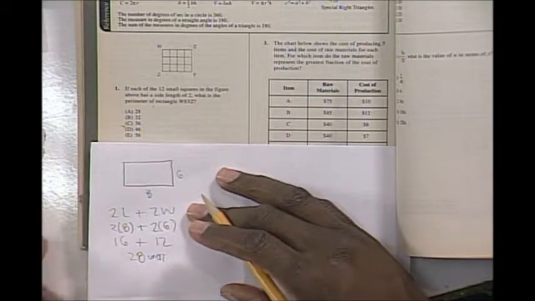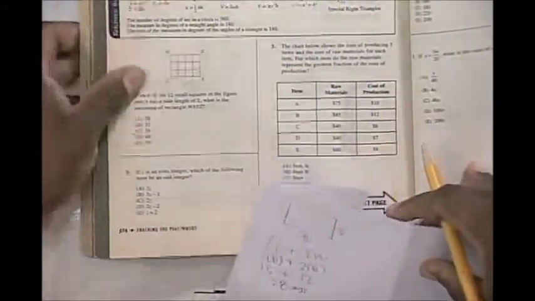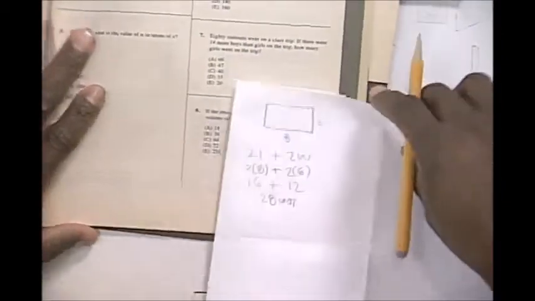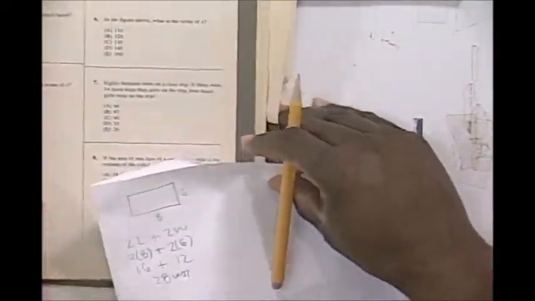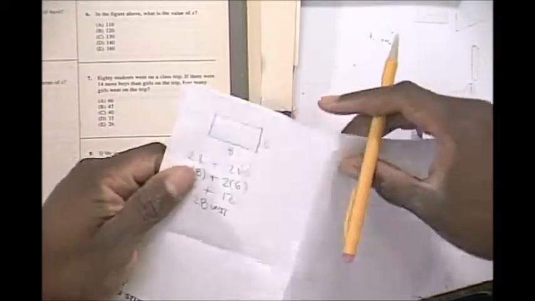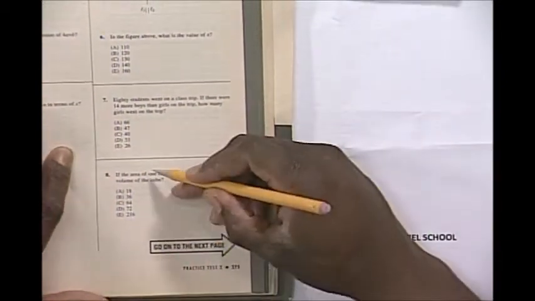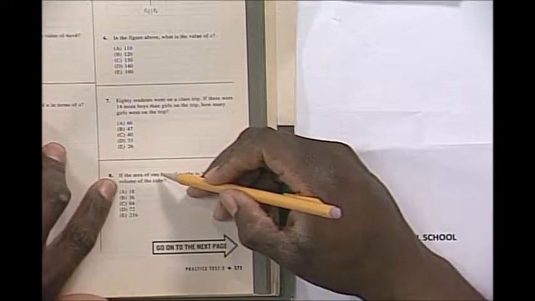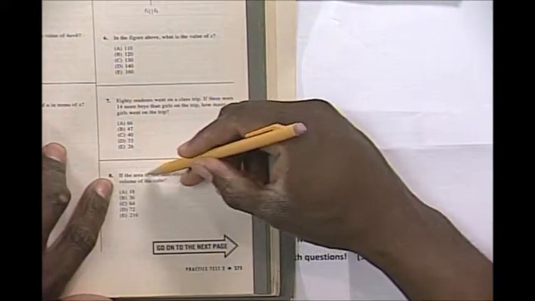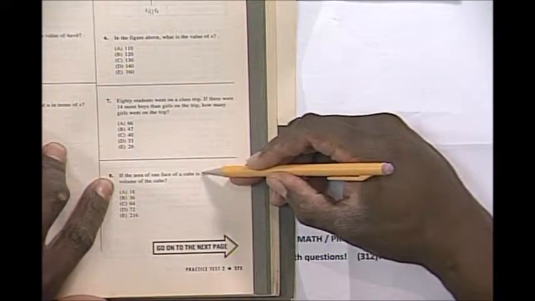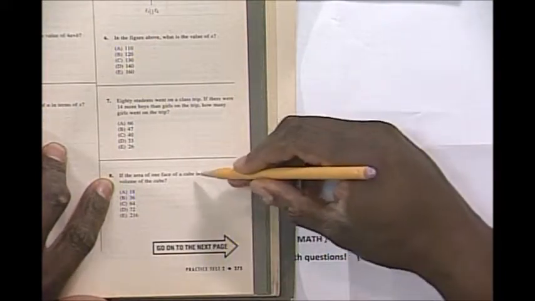Let's look at number 8. Here, for number 8, it says the area, there's that word area again, in square units, of one face on a cube is 36.